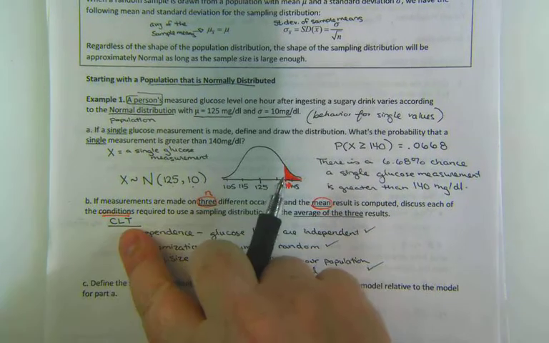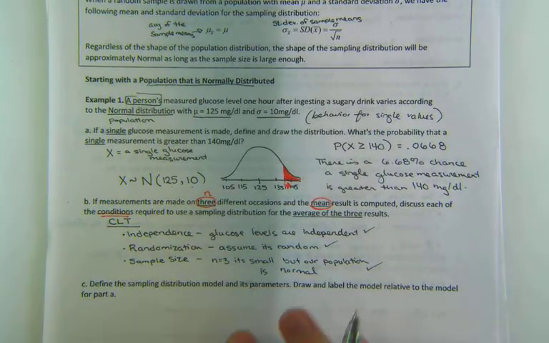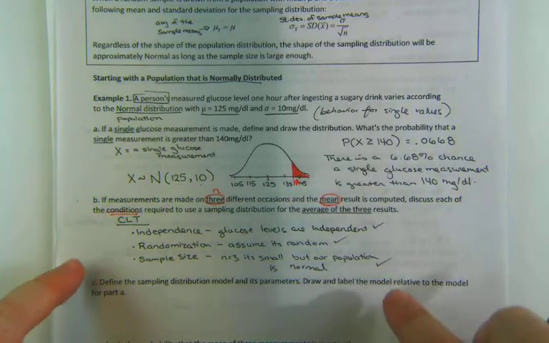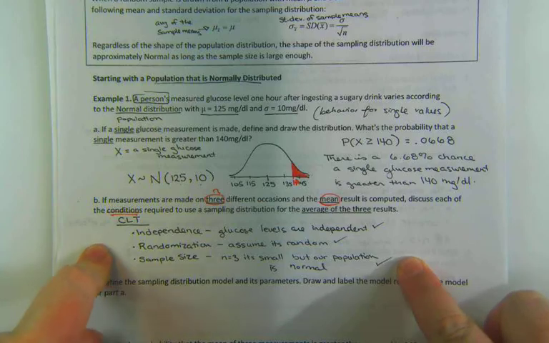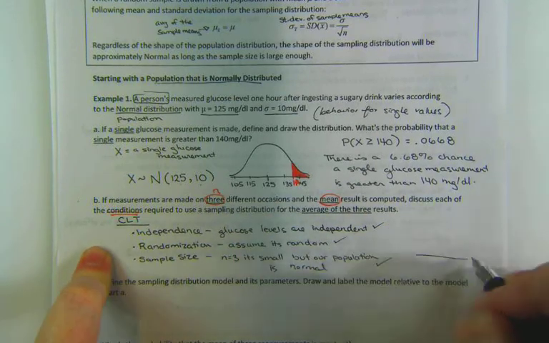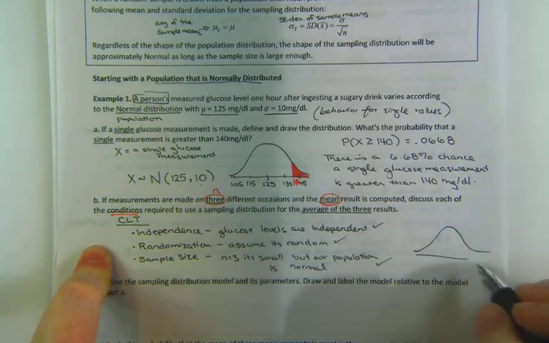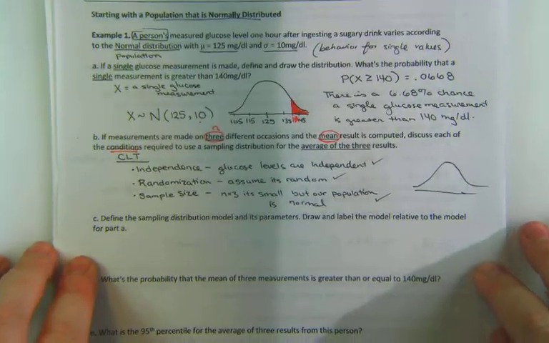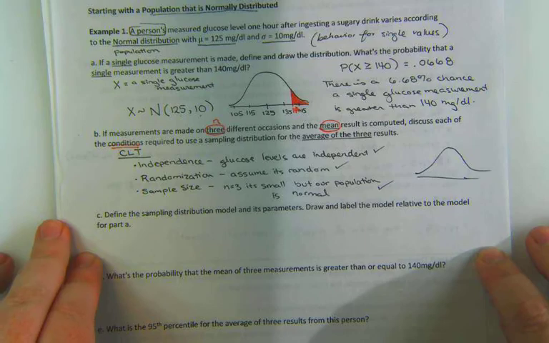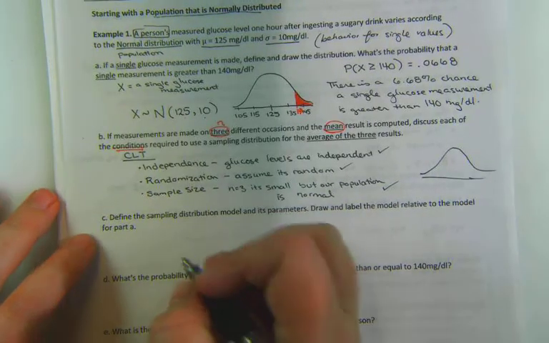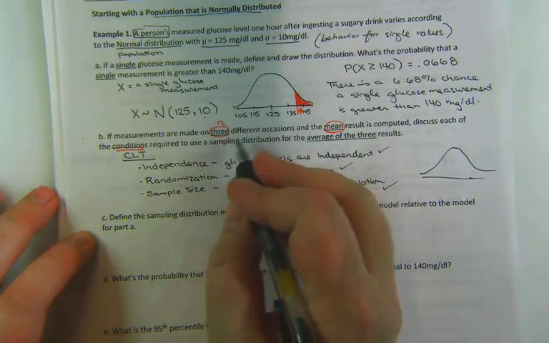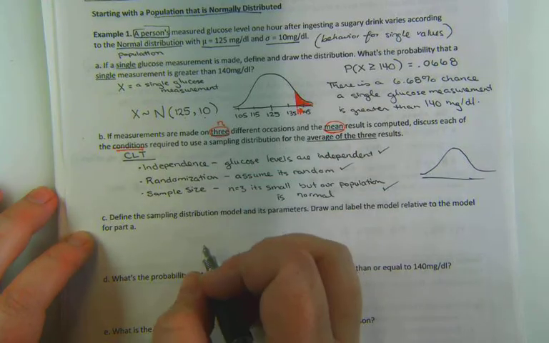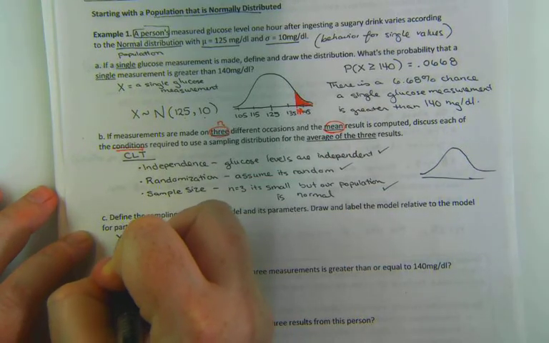Of course, sample size of 3 is small, but our population is normal, so we're actually okay. We meet this condition. But if our data was skewed here, and we try to use the sample size of 3, we would fail the central limit theorem, so we wouldn't have a bell-shaped distribution.